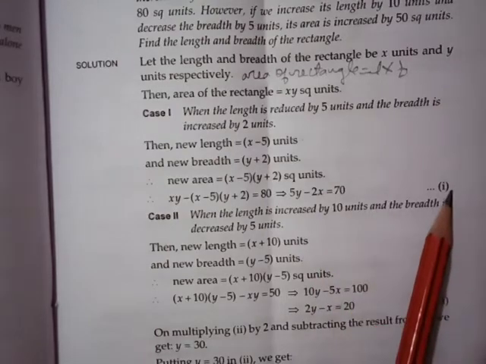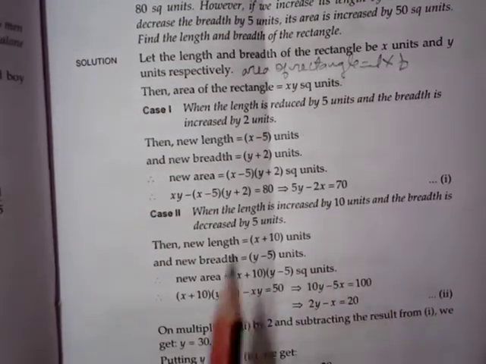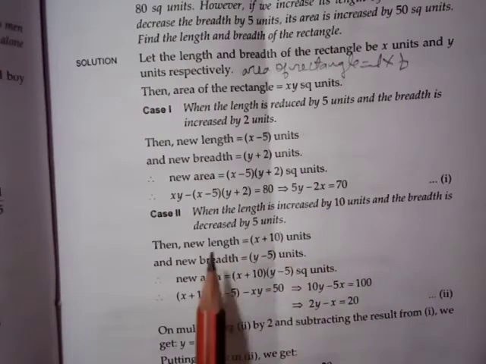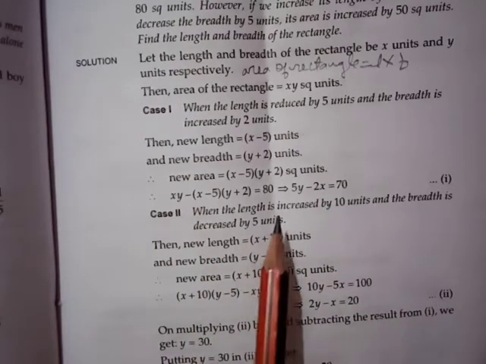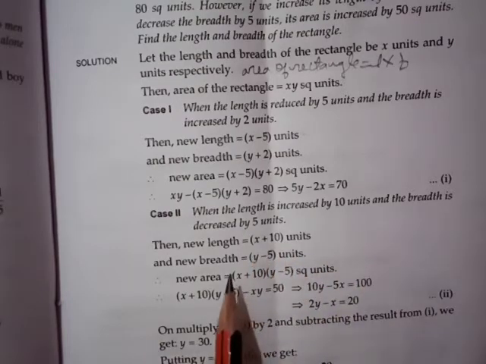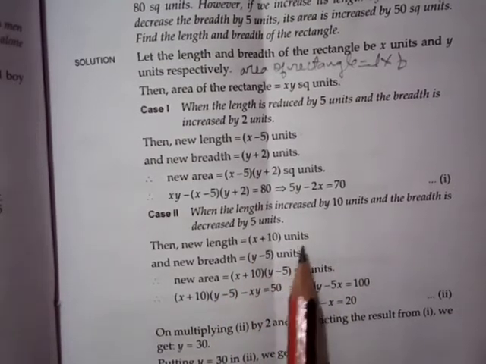This is equation 1. Case 2: when the length is increased by 10 unit and the breadth is decreased by 5 unit, the new length will be x plus 10 because the length is increased, and the new breadth will be y minus 5.